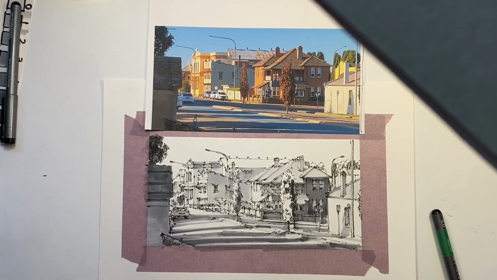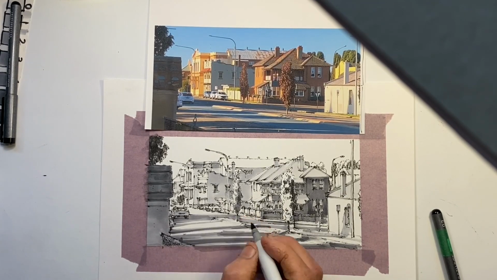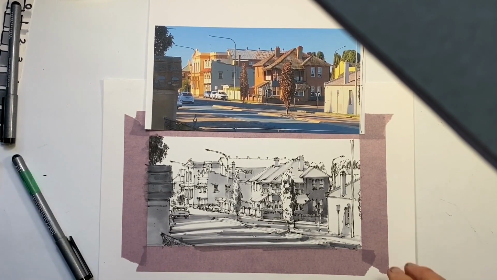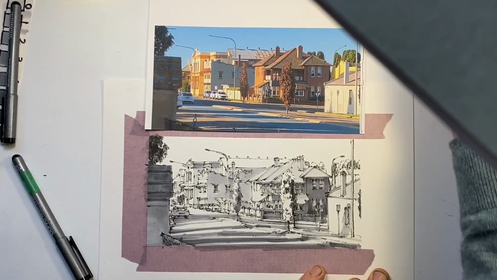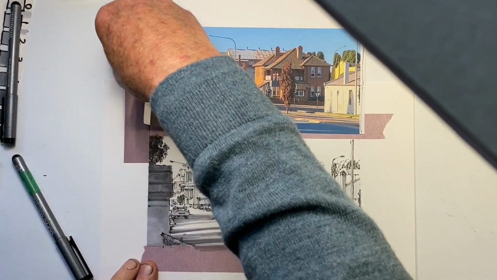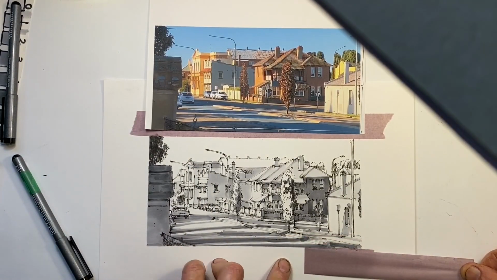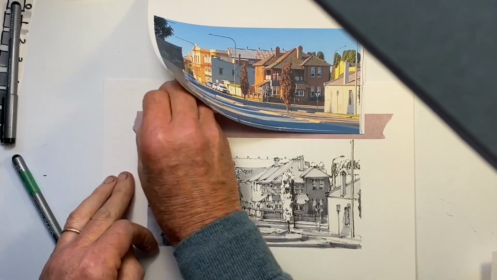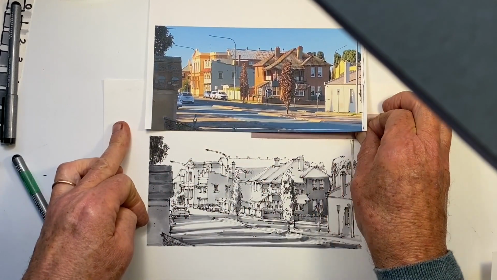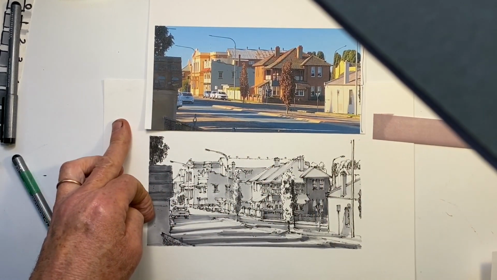And particularly when we have a long, thin format, it's quite nice to play with the values going from one end to the other. And we're done. I hope you go to the community page and at least print off the line drawing and have a go just adding the value. But why not try and draw the whole scene? I'll put both on my community page.